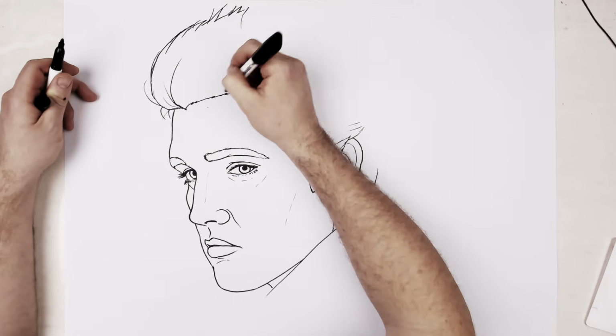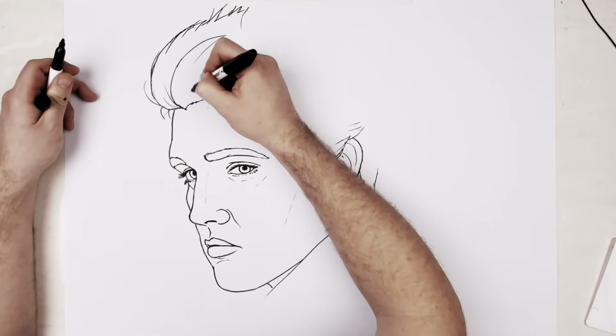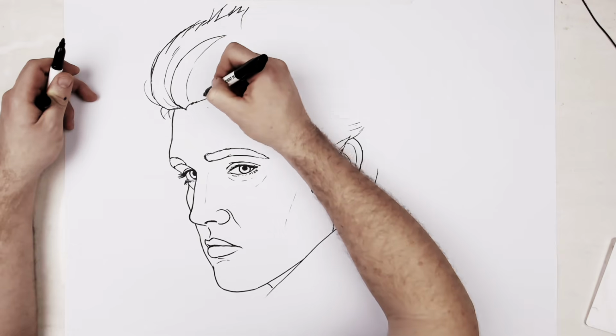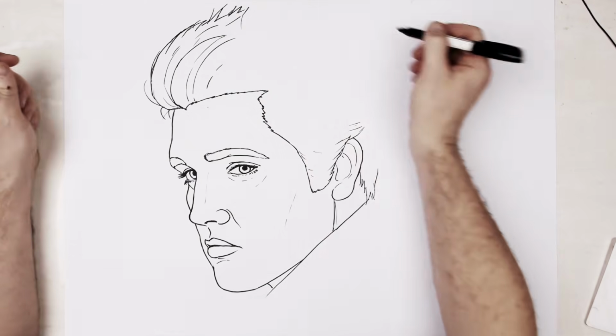Might be some hairs sort of sticking out that way. Most of it just flicking back that way.